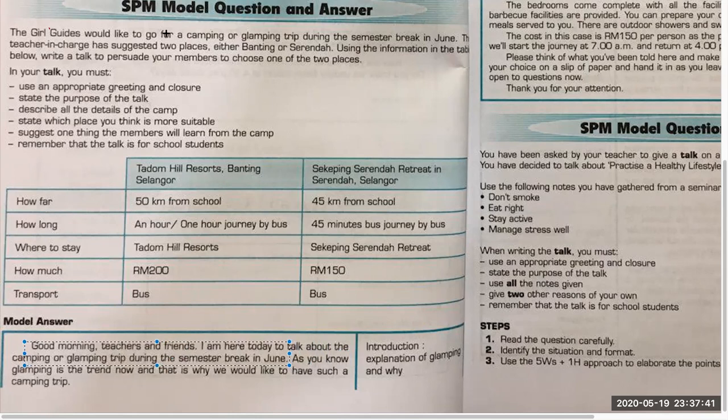If you look at this, basically this person just took this sentence: I want to talk about camping or glamping trip during the semester break in June. You can see they just take it from the question. So this is something that you can do too. You just copy from the question. Save your time, don't think too much. So I would say this is the beginning greeting. Hi everybody, good morning. Simple as that.